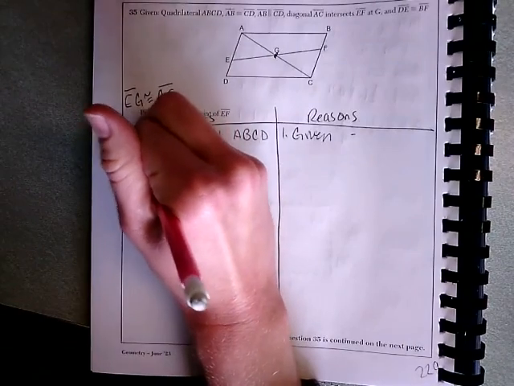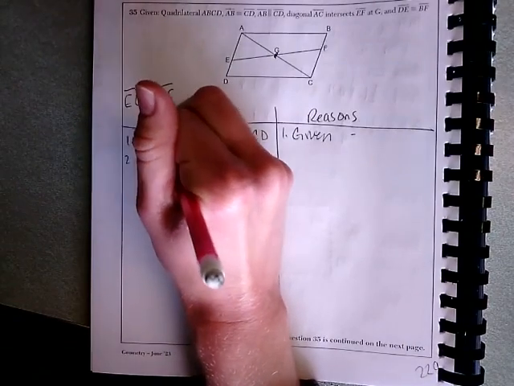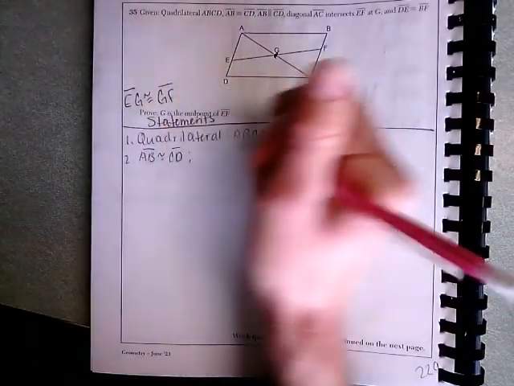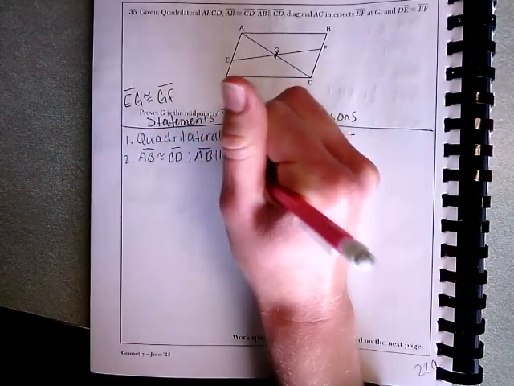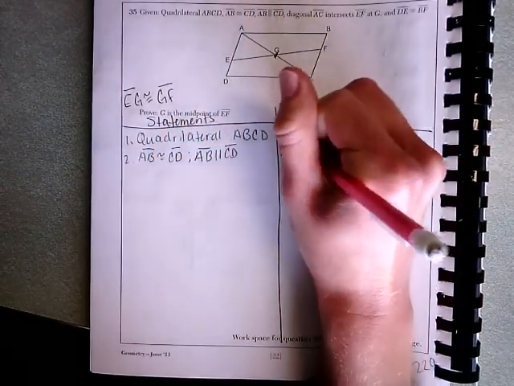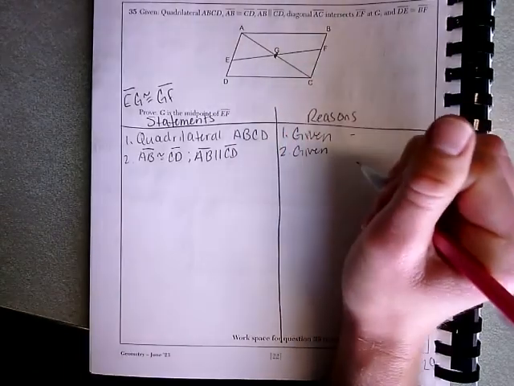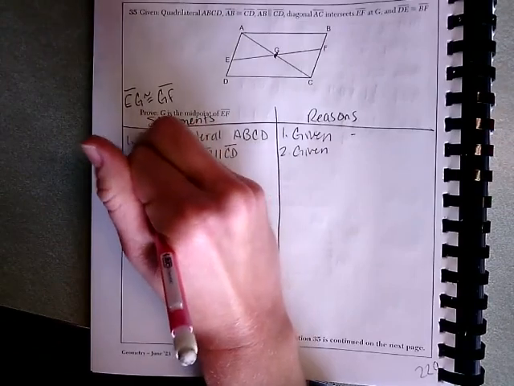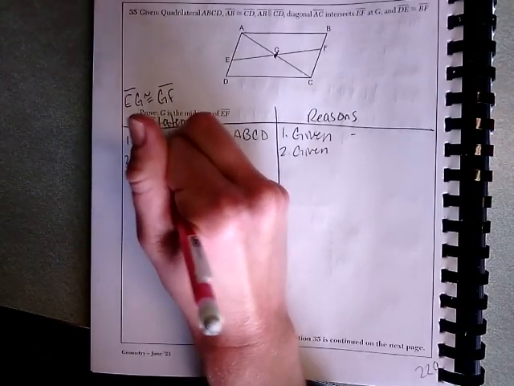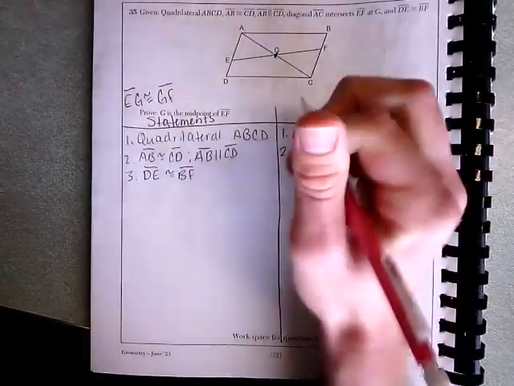Our second thing is AB is congruent to CD, and AB is parallel to CD. So I'm going to just write that in one line. Okay. And then DE is congruent to BF.